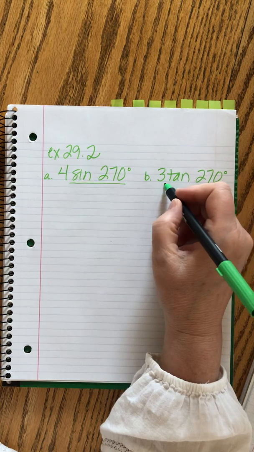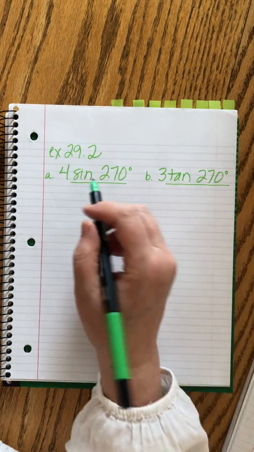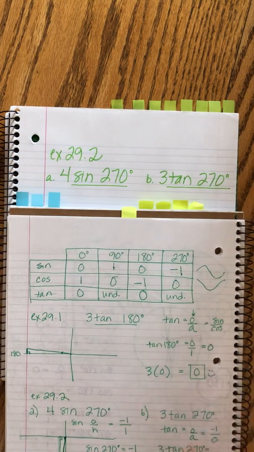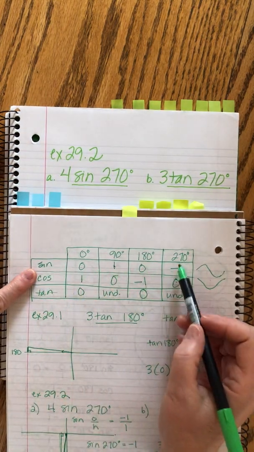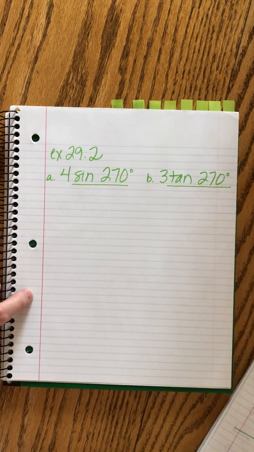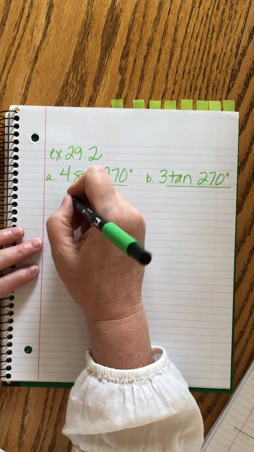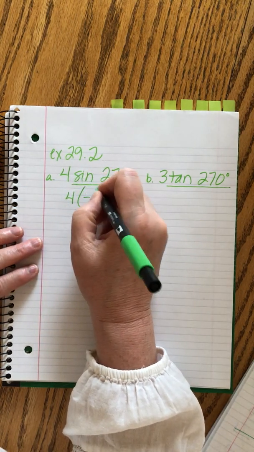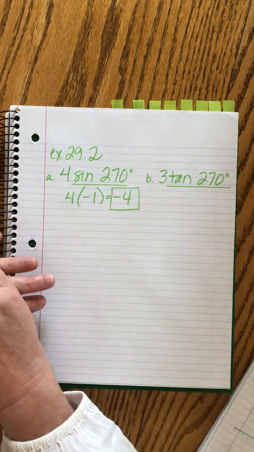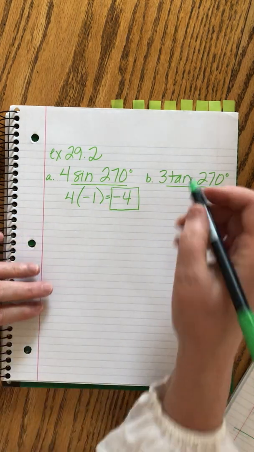I want you to solve it first and then draw the pictures. The sine of 270, okay, I've got another copy of my chart right here. The sine at 270 degrees is minus 1. So this would be 4 times minus 1 equals minus 4. And that's the right answer.